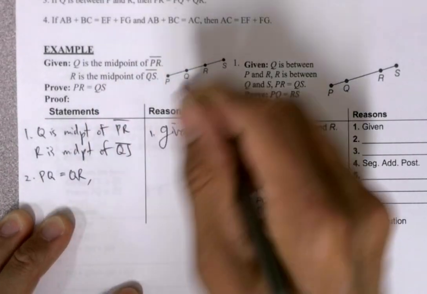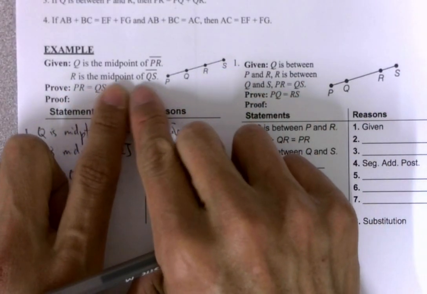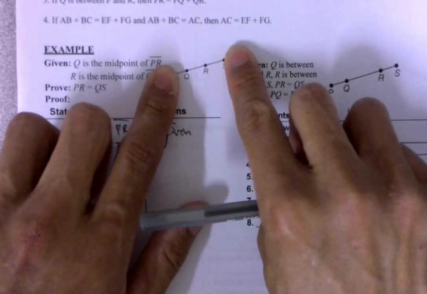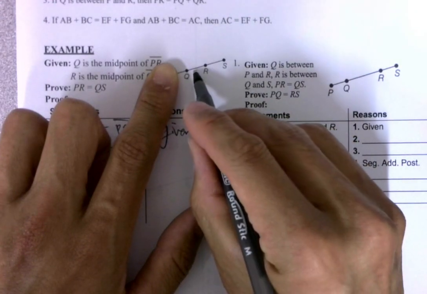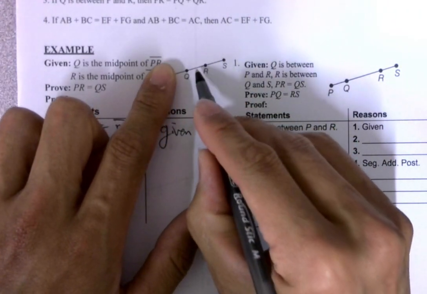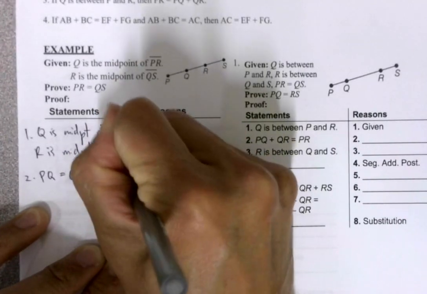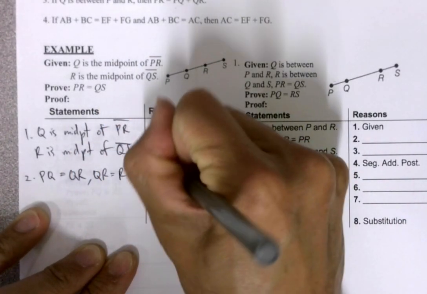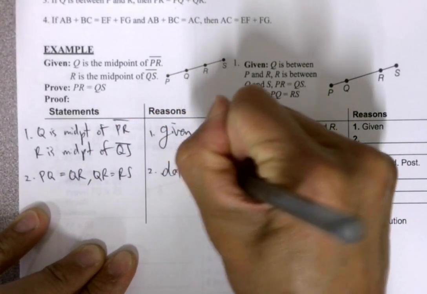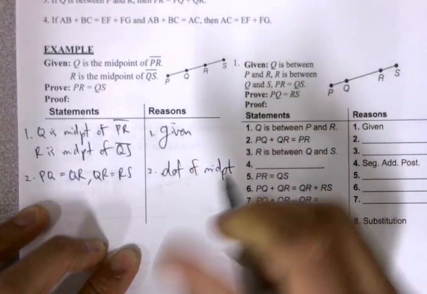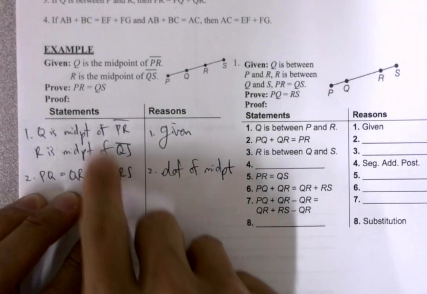Our other equation is going to be R is the midpoint of QS. So R is the midpoint of QS. What does that mean? That means this side is equal to that side. So we can say QR is equal to RS. QR equal to RS. Number 2 is definition of midpoint. Okay, so we did that.